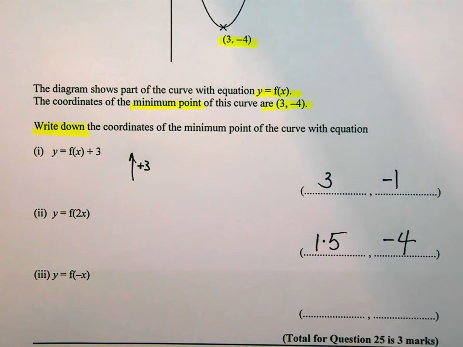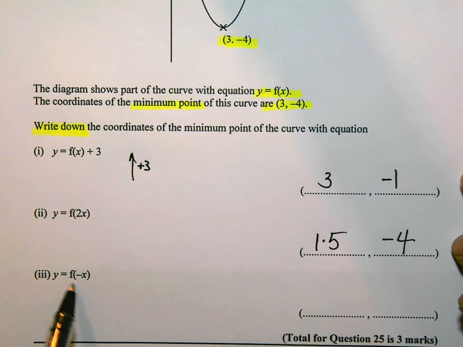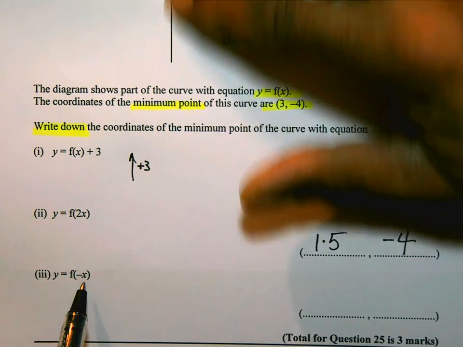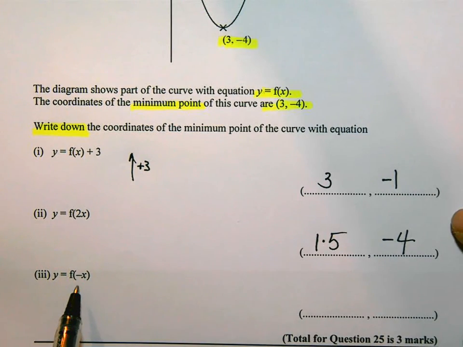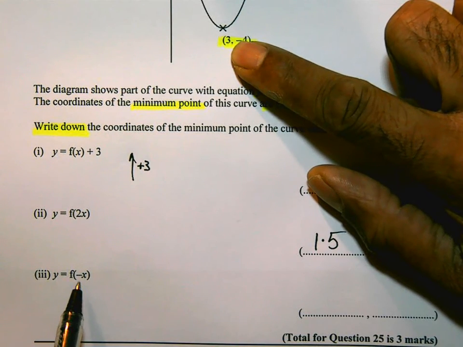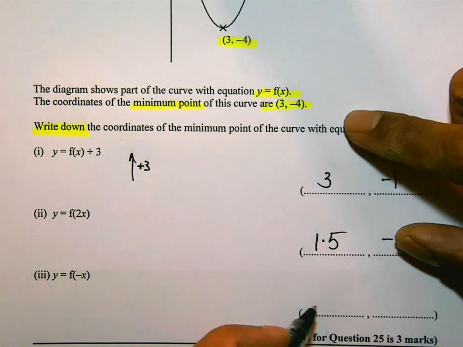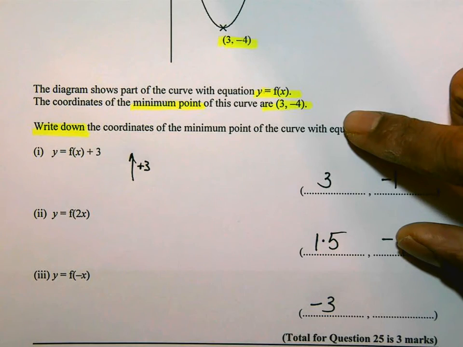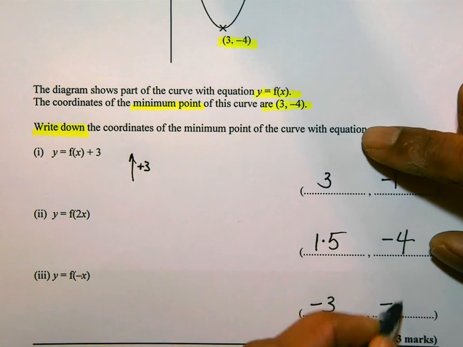Okay, this one here is going to be a change in all the x values because we're putting a minus sign in front of the x, so all the x values are going to become negative, or the opposite of whatever they are. If it's negative, it's going to become positive. If it's positive, it's going to become negative. In other words, it's a reflection in the y-axis. That's a complicated way of saying it, but a really straightforward way of thinking about it is x here is 3, so x is going to become minus 3. And the y value will stay the same.